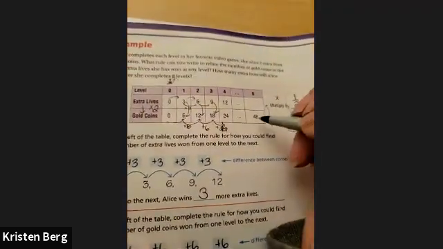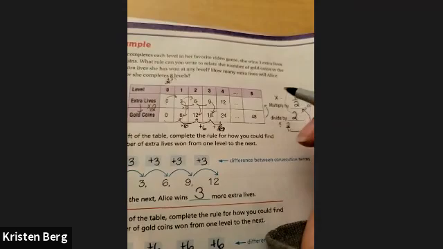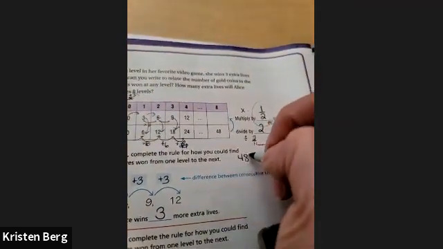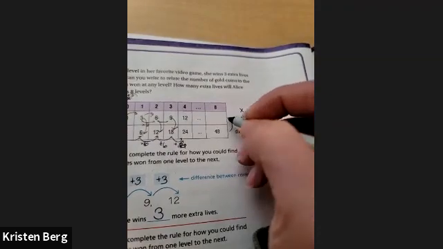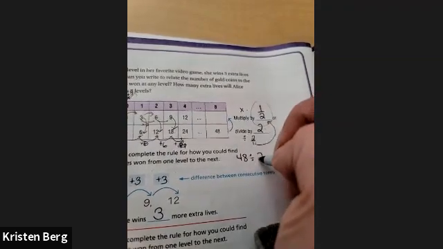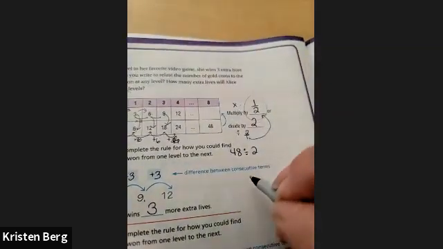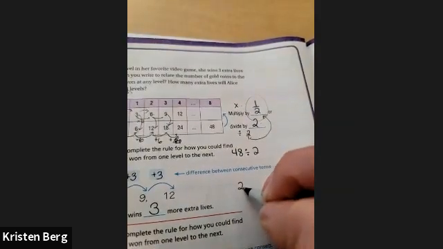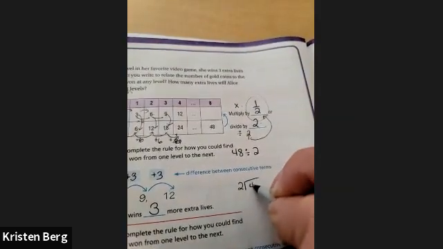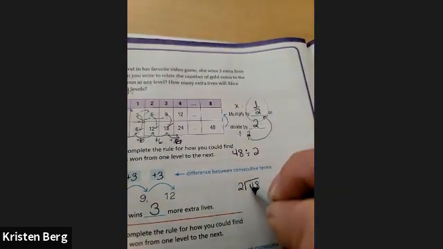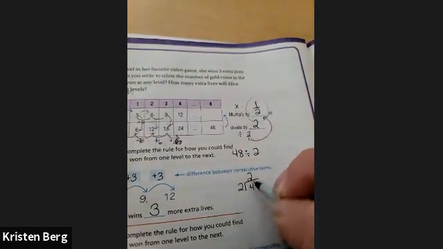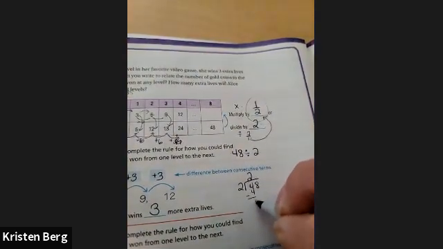In this case, in order to find this, I would have to do 48 divided by 2, because that was the rule. That's going to give me what is missing here. Can 2 go into 4 how many times? Twice. Subtract, that's 0.